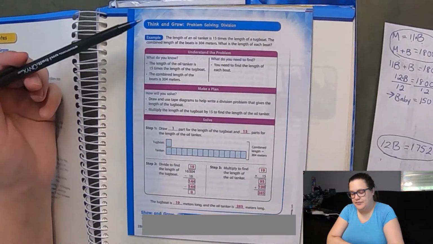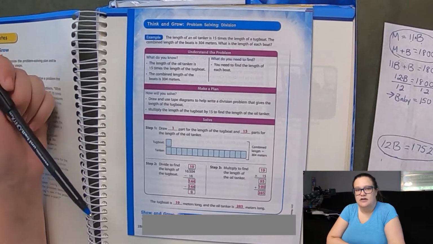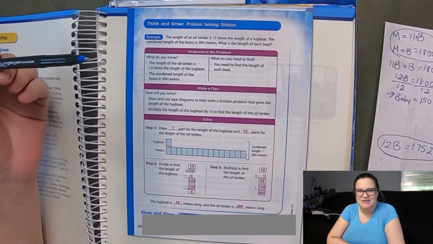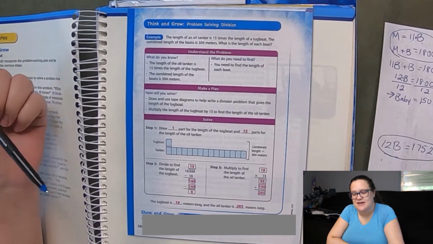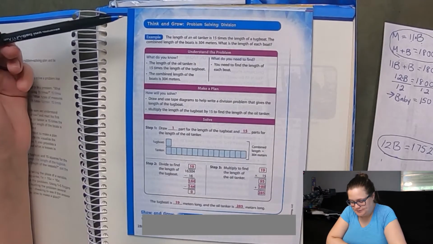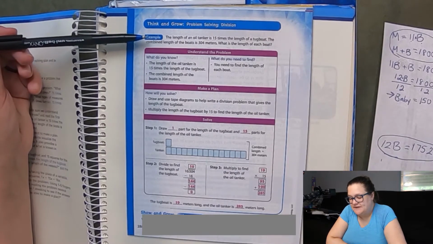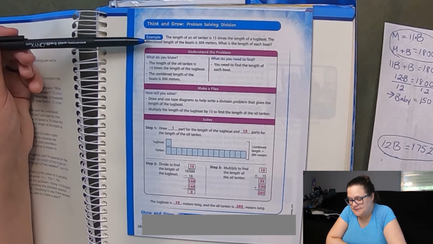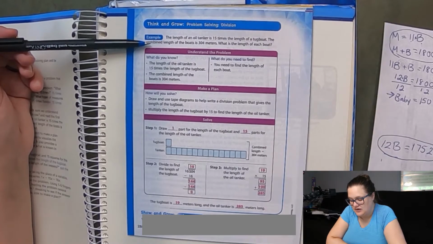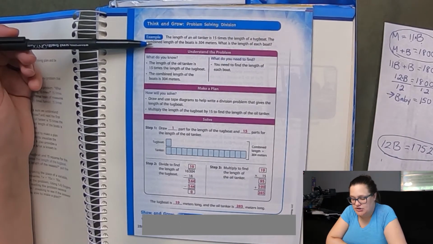All right. So remember, these are the kind of questions that are saying, first step, understand the problem, understand what you know and what you need to know. Second step, make a plan, and then third step, solve the plan. So let's look at our example. The length of an oil tanker is 15 times the length of a tugboat. The combined length of the boats is 304 meters. What is the length of each boat? So this is kind of like the giraffe problem we did on the first page.